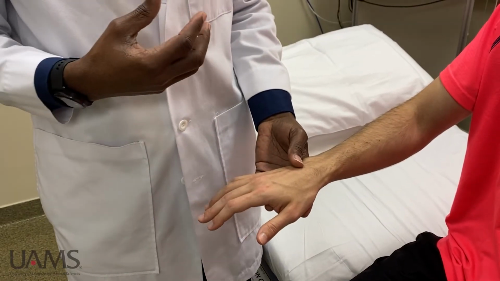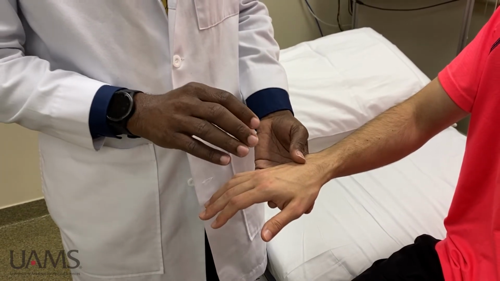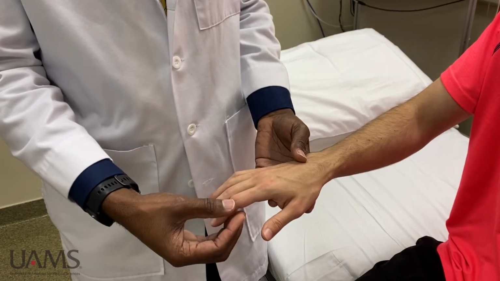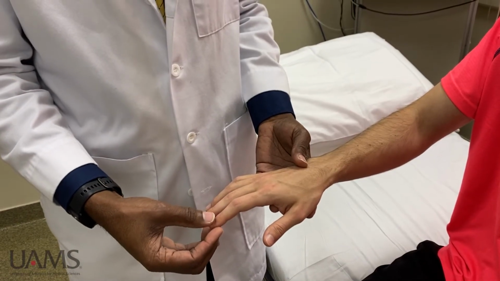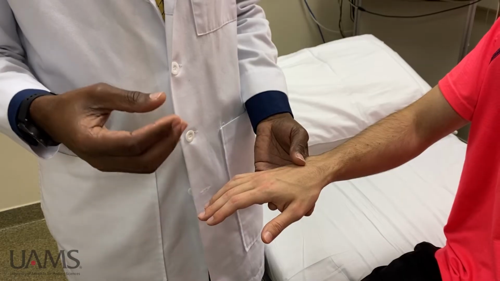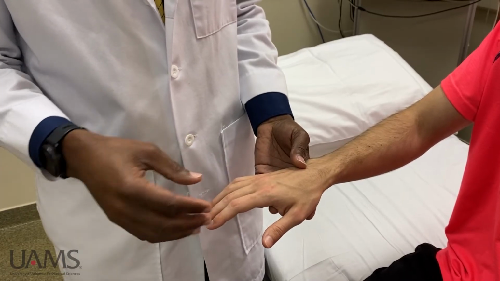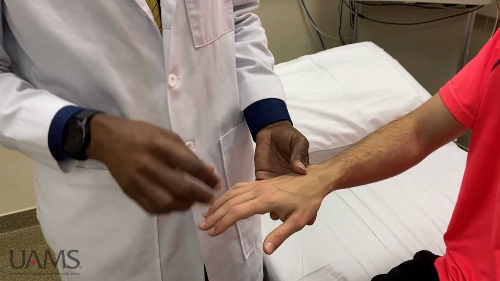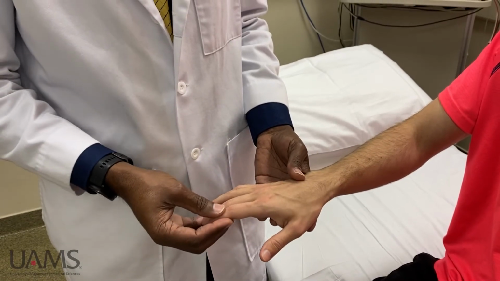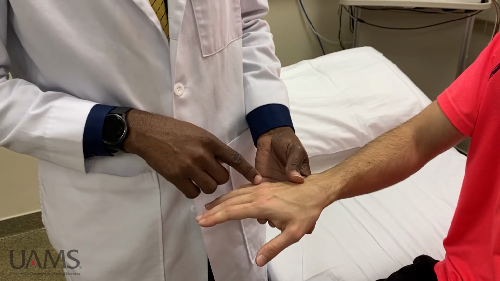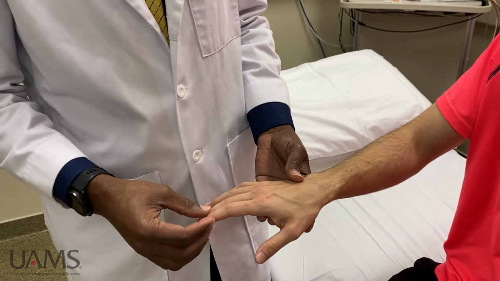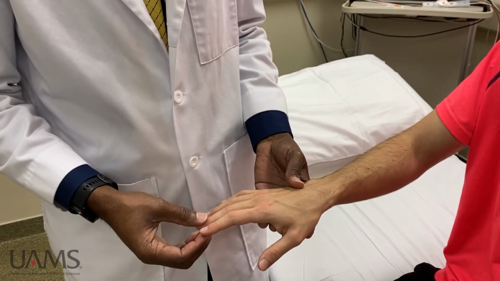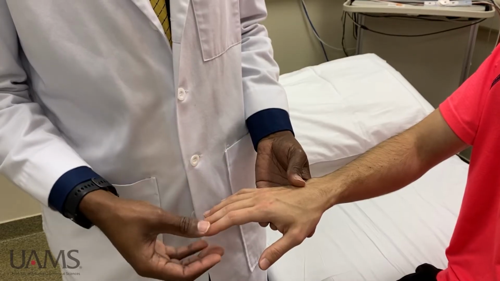The arthropathies that affect the hand commonly affect the metacarpophalangeal or the interphalangeal joints. Osteoarthritis and its Heberden's and Bouchard's nodes will affect the IP joints. And rheumatoid arthritis may be associated with ulnar deviation at the MCP joints, mucoid cysts at the distal interphalangeal joints, and so these are things that we want to look for as well.